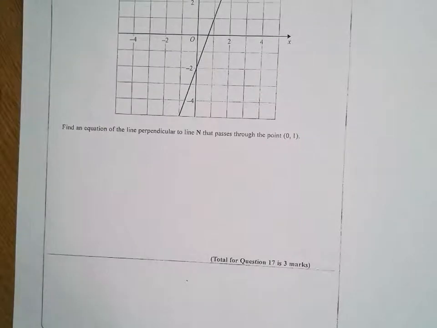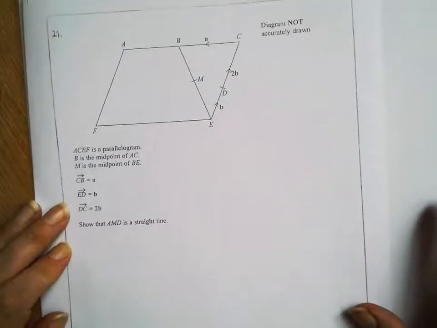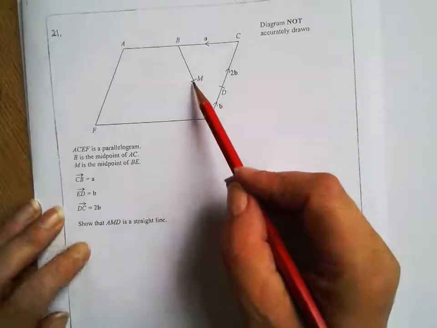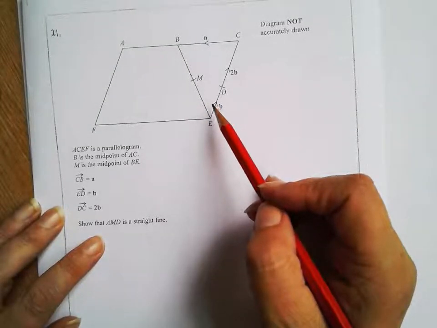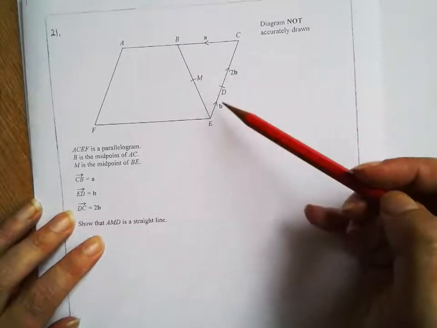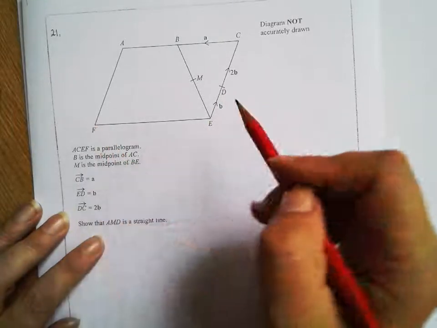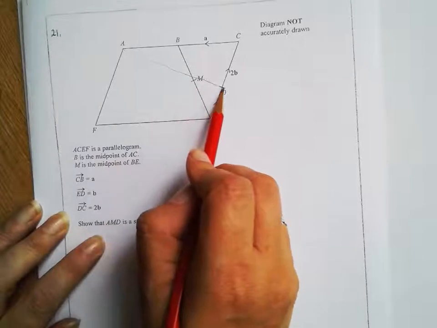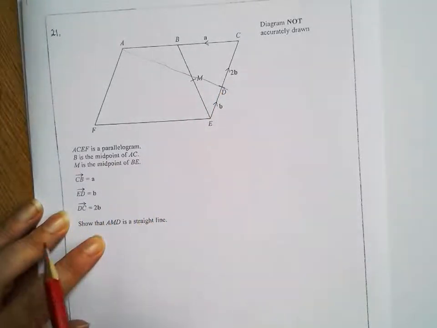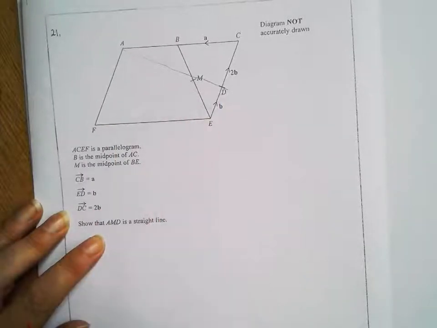Question 21, it's a vectors question and it's not that easy, but basically you need to be looking at the vectors that you can work out. So we're told that B and M are midpoints, and then this is a third of the way along there. Now we're asked to prove that AMD is a straight line, so this would be coming down from here. That means that first of all we need to find the vector from A to M and then the vector from M to D.